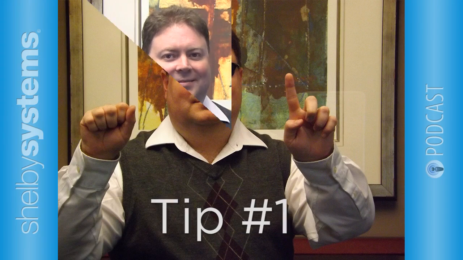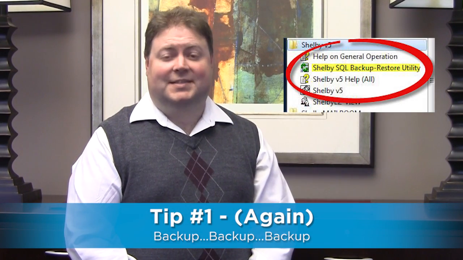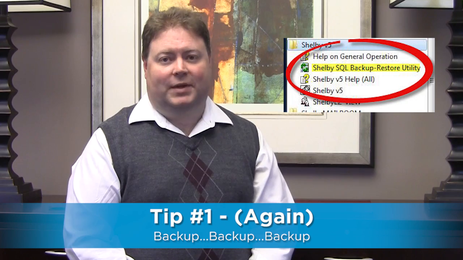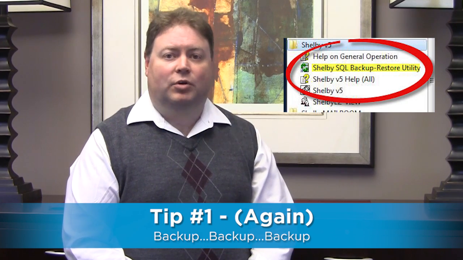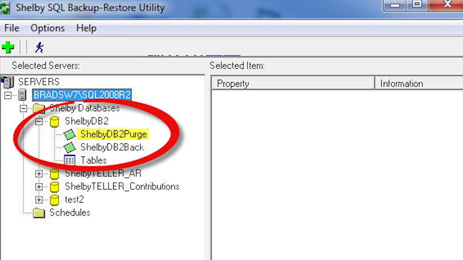So on an annual basis, around the turn of the year, it's a good time to make your database lean, clean, and ready for 2013. And our number 1 tip for 2012-2013 is back up your data. Of course, it's the same tip as 2009's number 1 tip, but this time I want to encourage you to back up Shelby DB Purge as well as your main Shelby DB database.